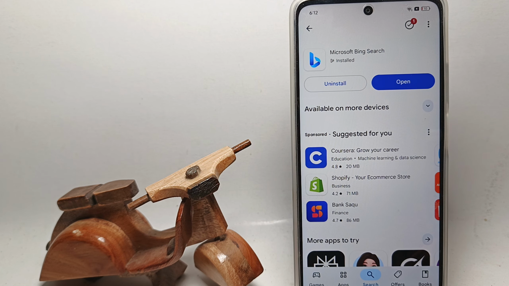So that's it, the tutorial on how to download and install Microsoft Bing on Android.